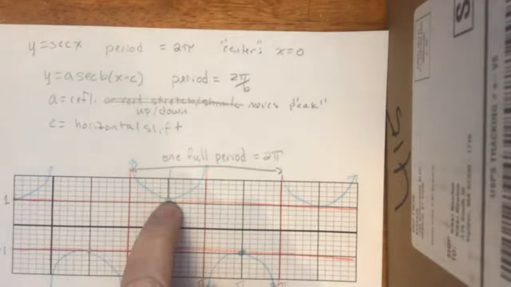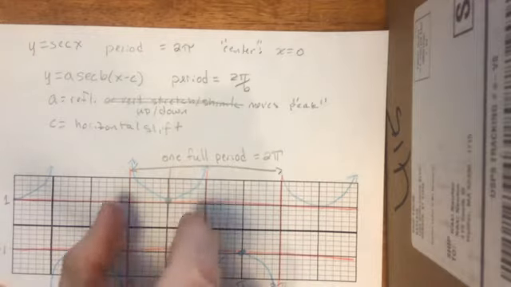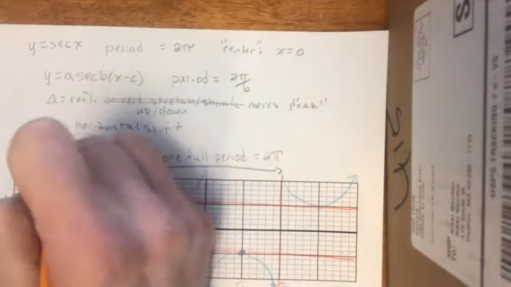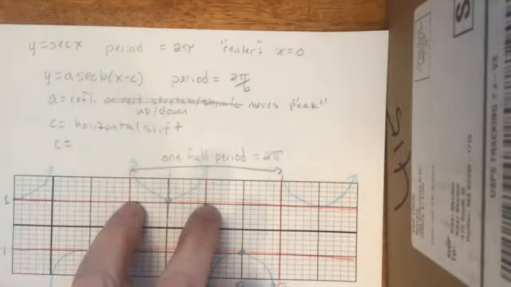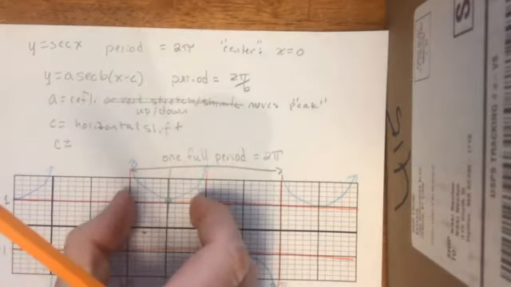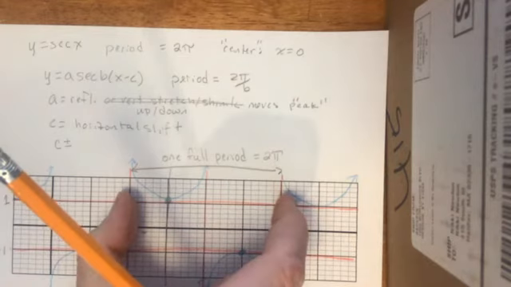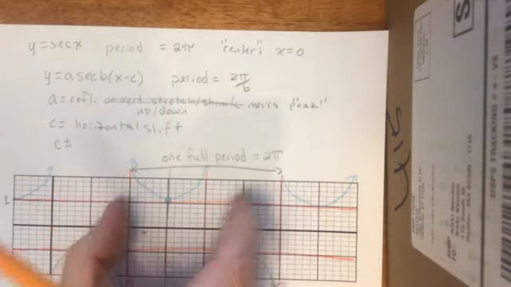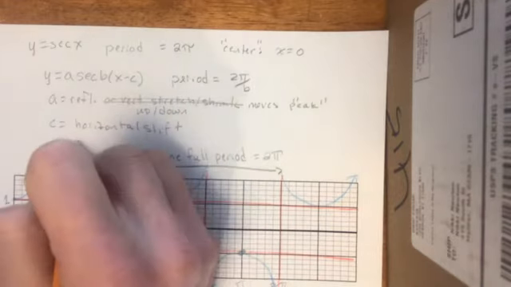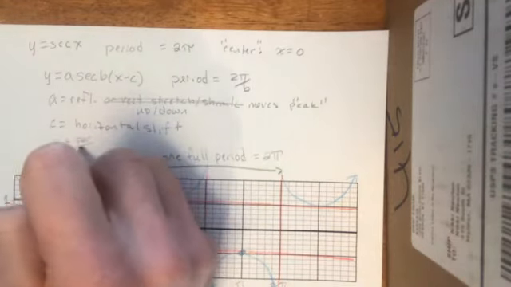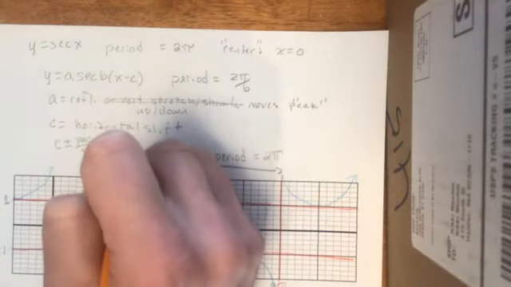So C moves this center point. If I shifted the center point, my asymptotes are still centered around that. So if I do my C, that's my shift. And then I do plus or minus, but remember, this is only half of a period between the asymptotes. The full period gets me 2 sets of asymptotes, if you will. So the distance from the center to an asymptote is actually 1/4 of the period. So the period over 4, and then it repeats. All right, so I'm ready to do an example.